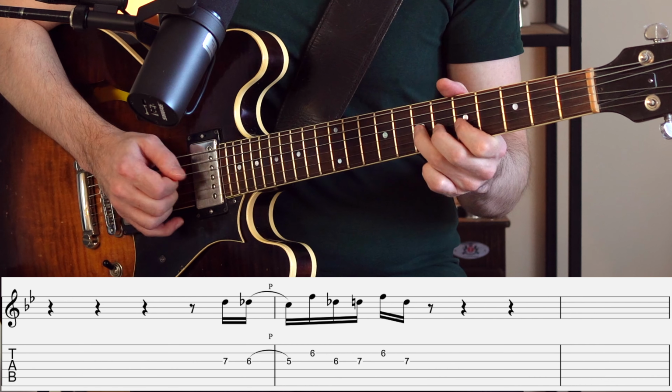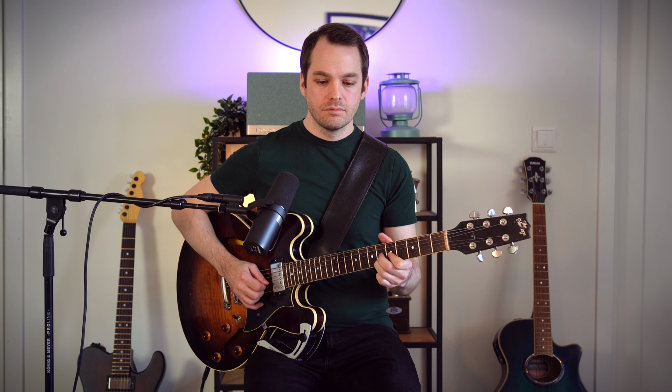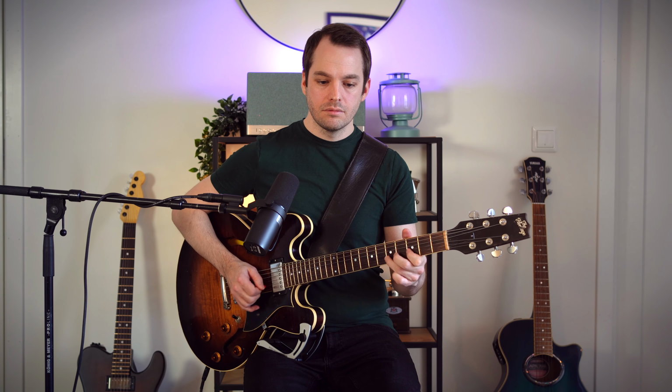If I combine approaching the first note with a double chromatic from above and the second note with a diatonic from above to a chromatic from below, I get this. Lots of possibilities with that one.